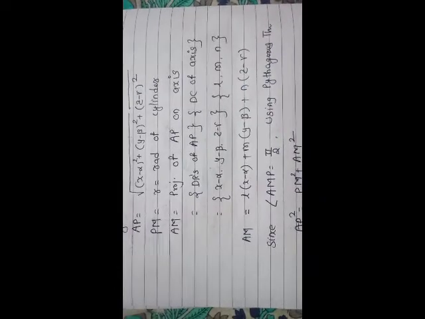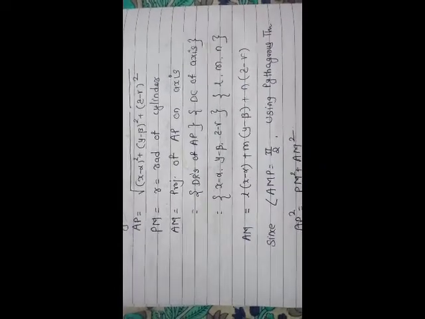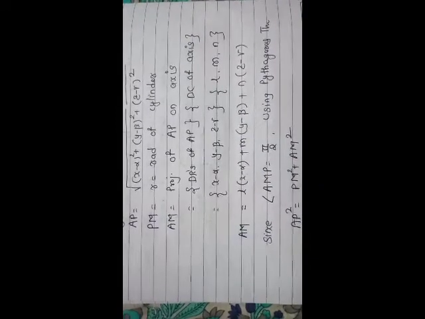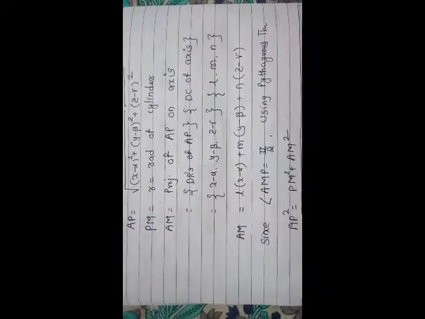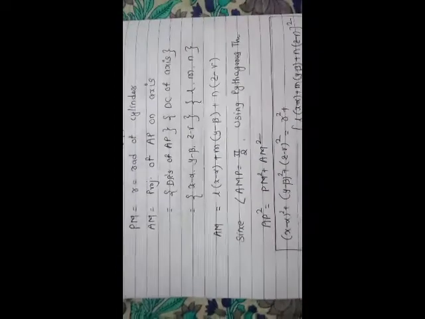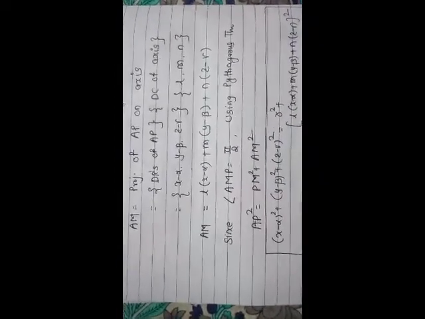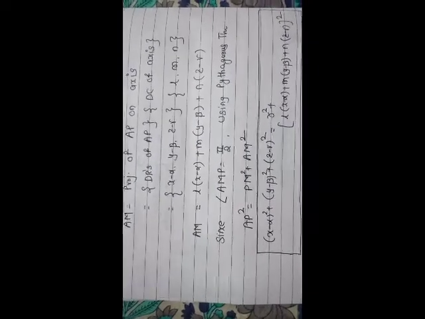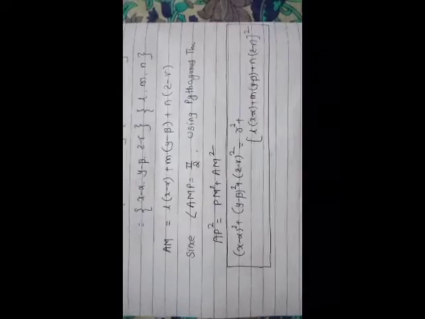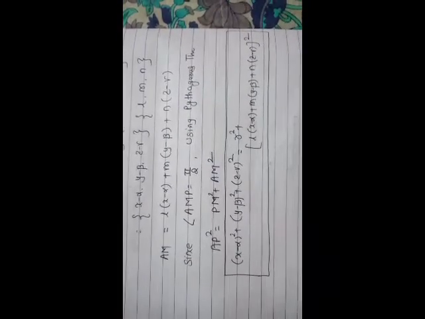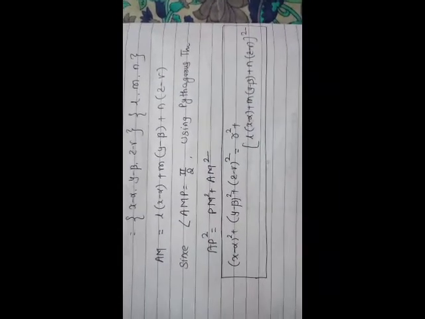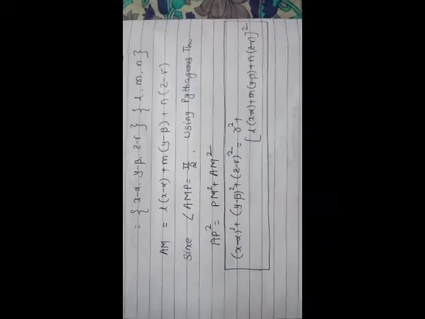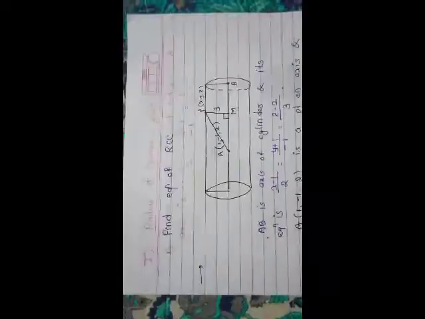Then direction cosines of axis are known, l, m, n. So component-wise multiplication will give l(x − α) + m(y − β) + n(z − γ). Then since triangle AMP is 90 degrees, Pythagoras theorem is used, and it is AP² = PM² + AM². The values of AP, PM and AM are substituted, and if we simplify this, we'll get an equation in terms of x, y, z, and that is the equation of the required right circular cylinder.